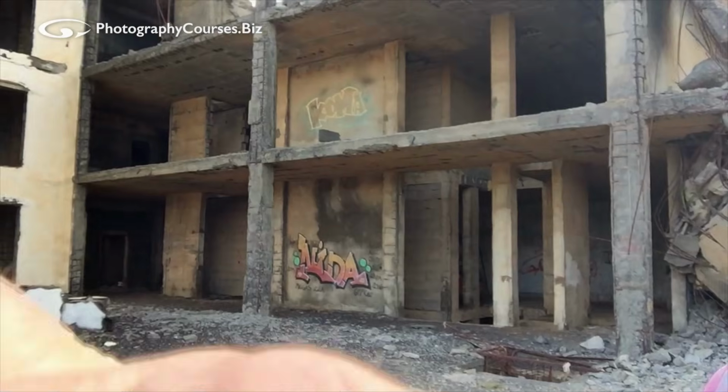And behind me, I don't know if you can see, if I turn around, look at this end here. This is all tumbled down, completely collapsed and ruined. So let's go down there and take a look and see what's happening down there, and see what the place looks like from further back.